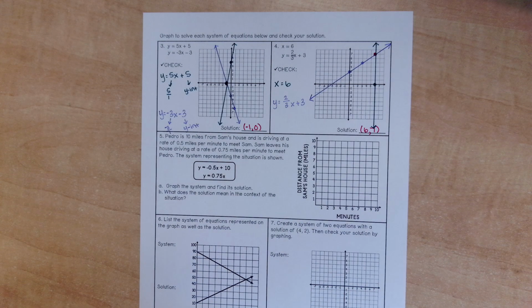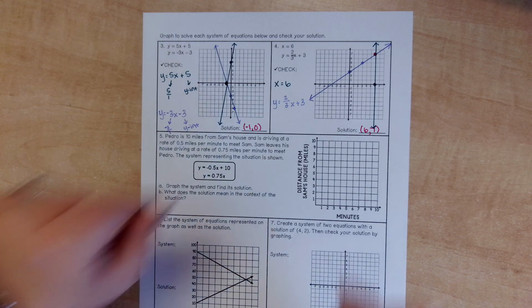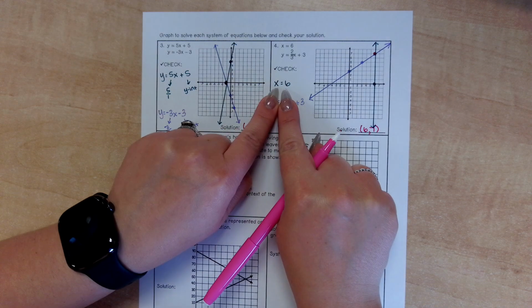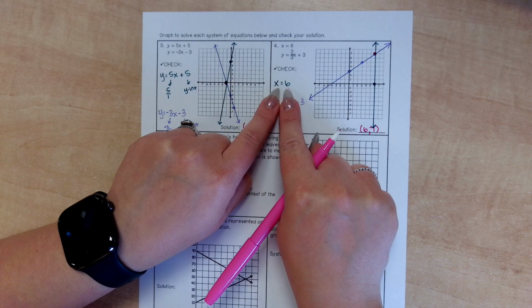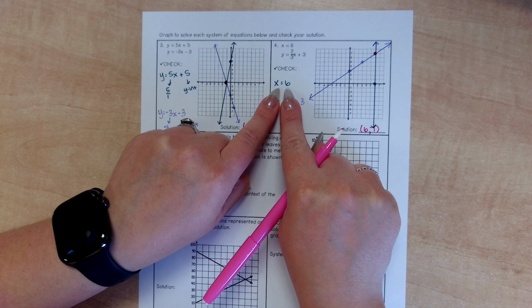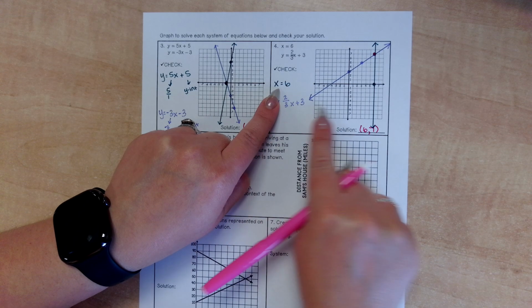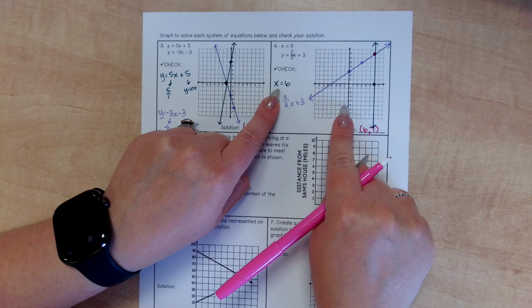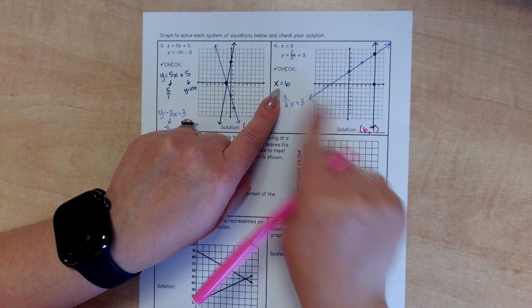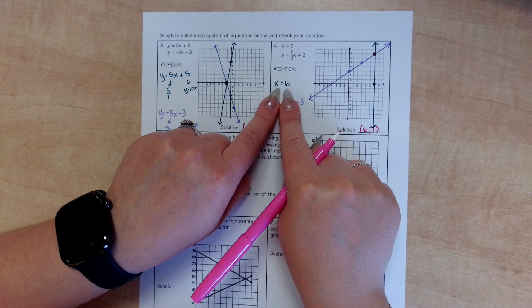Perfect. So hopefully now you've attempted these on your own, and you can see that on number 3 we had two linear equations in the y equals mx plus b form, so they were pretty simple to graph. But then on number 4, I see this x equals 6. A while ago, whenever it was y equals, we drew a horizontal line because I only hit the y axis at that number, whereas this is a 6 and it says x equals.